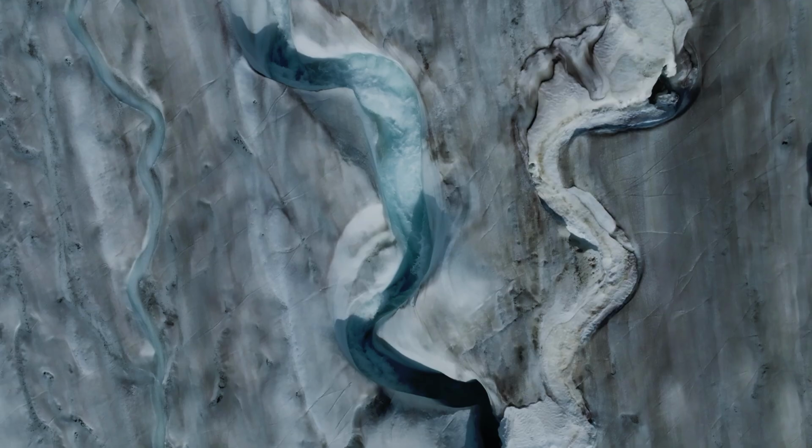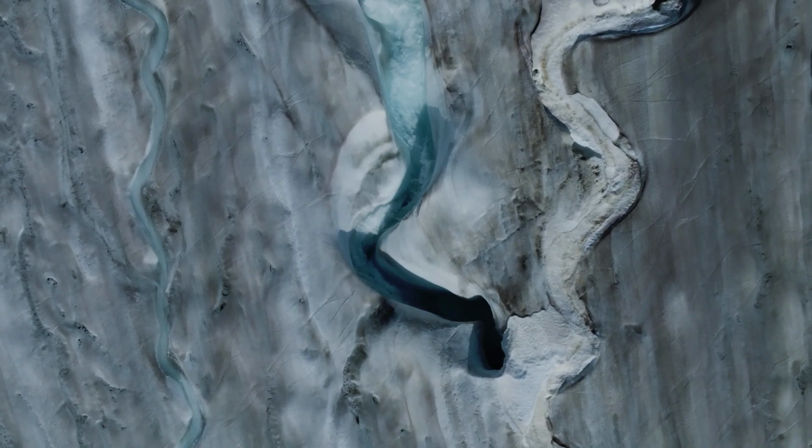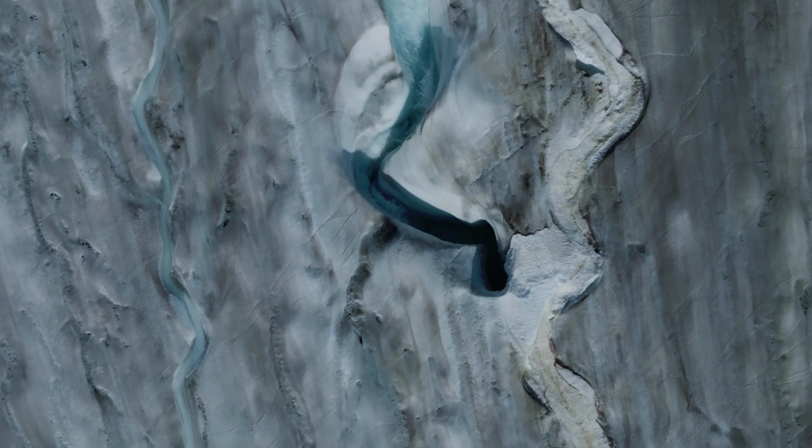Not one of the global organizations modeling the melting of glaciers and ice sheets is taking into consideration the presence of glacial ice algae in those models. And we think that the presence of glacial ice algae would add another 20% to the melting of glaciers and ice sheets.